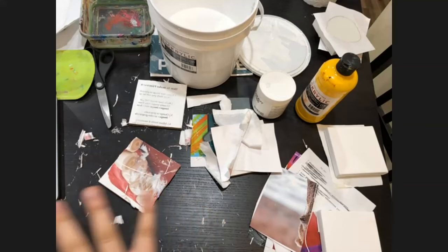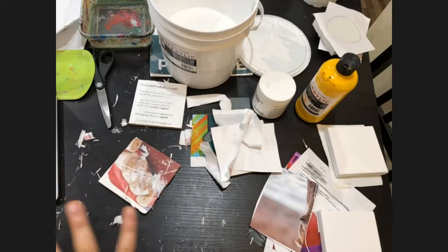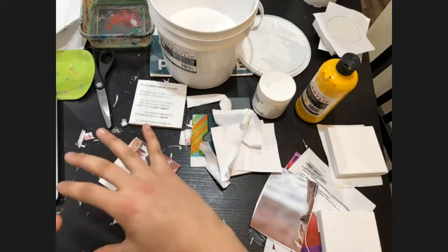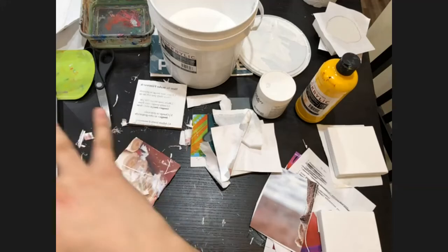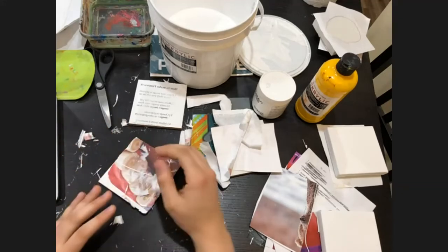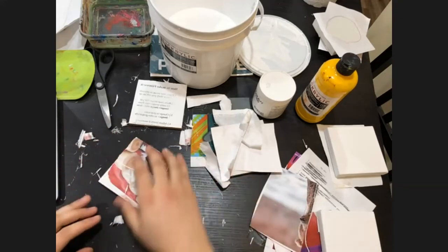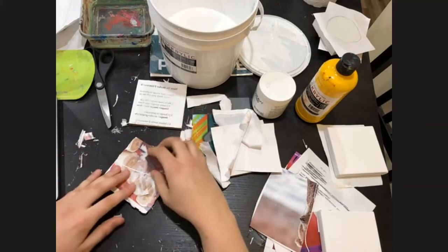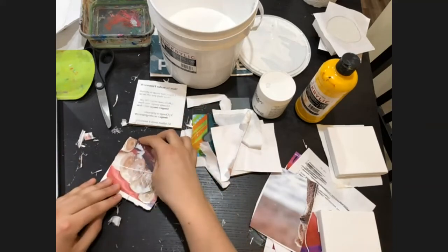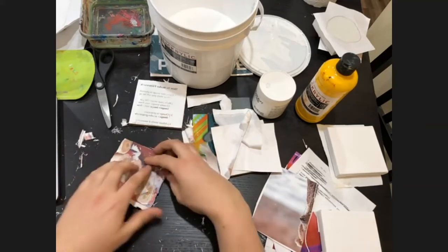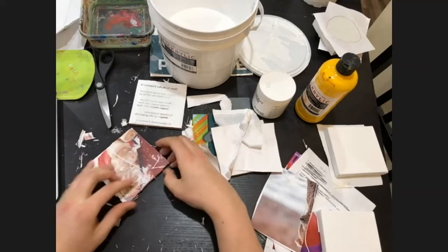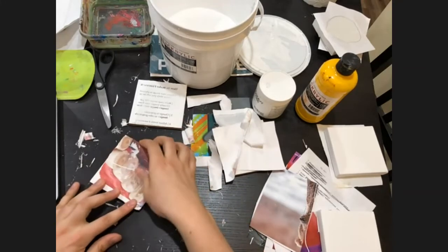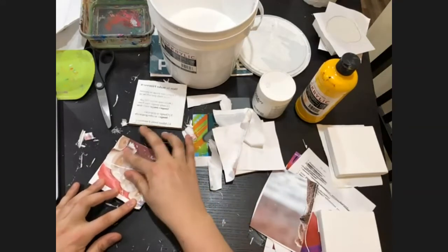So you could have a section with an air bubble underneath it that still has the image, but it's just above the panel. That can lead to a lot of wrinkles and weird spots that are difficult to screen print on, or to do anything afterwards. So that's a reason why I stick to using gesso.